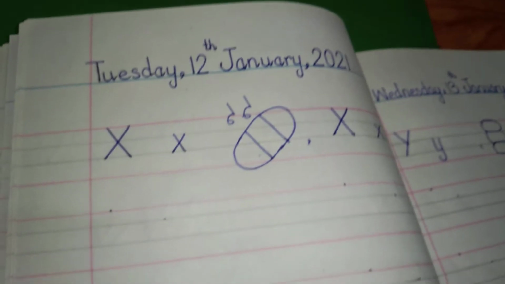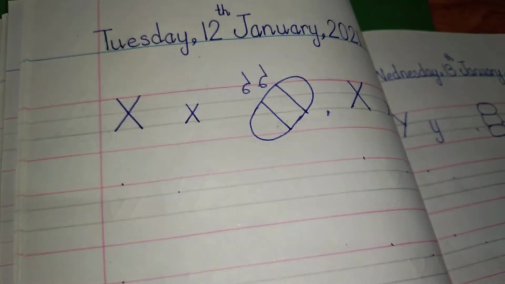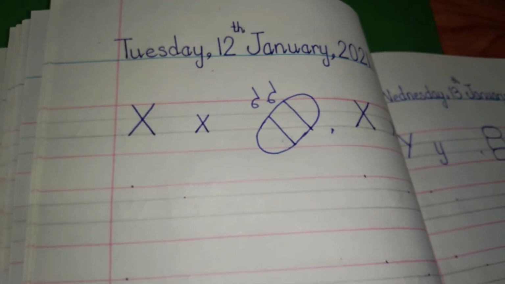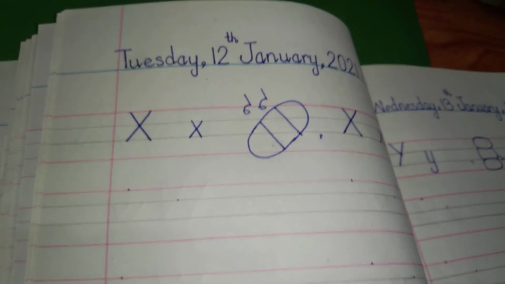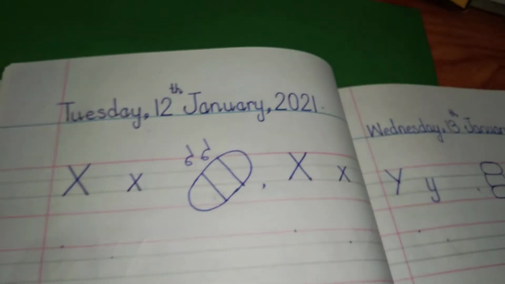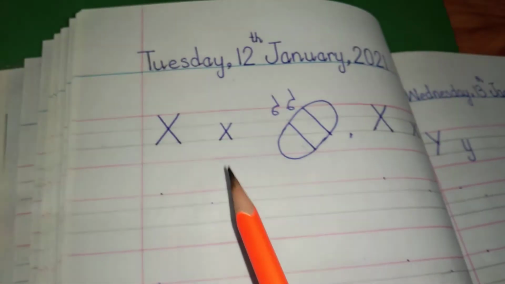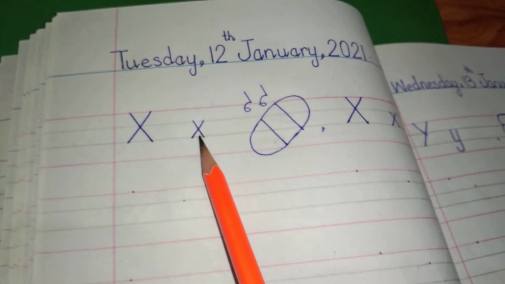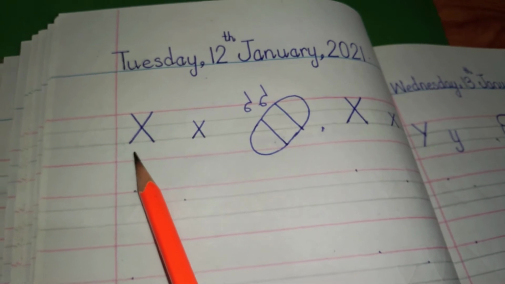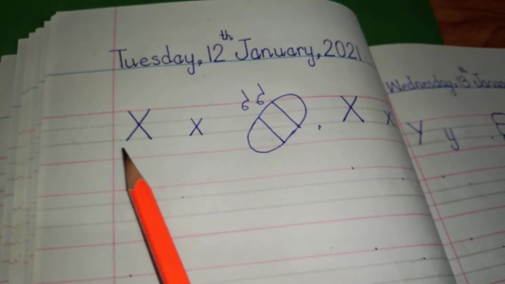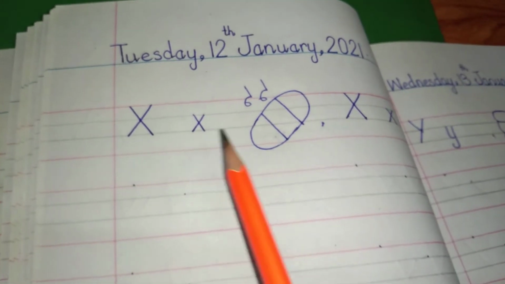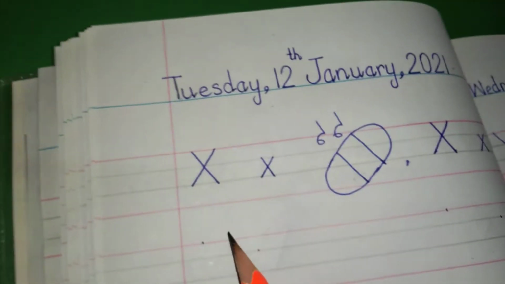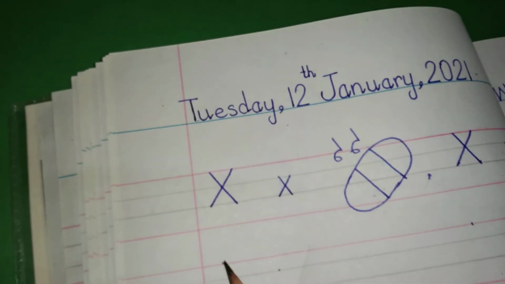Okay class, now we will write letter X in the notebook. Open your notebook. Today is Tuesday, 12th of January 2021. Which letter is this? This is capital X and this one is small x. Okay, now we will write capital X. Start from the top.